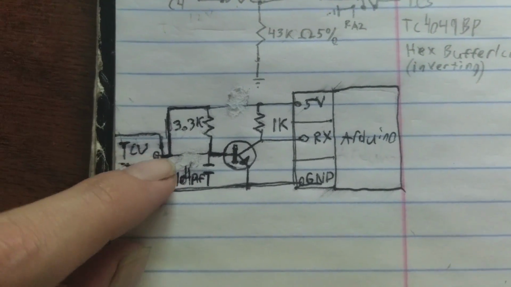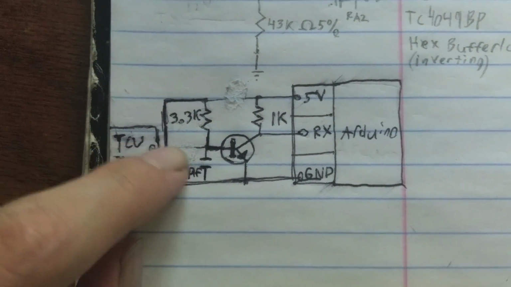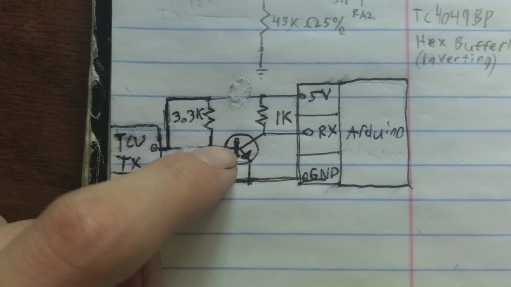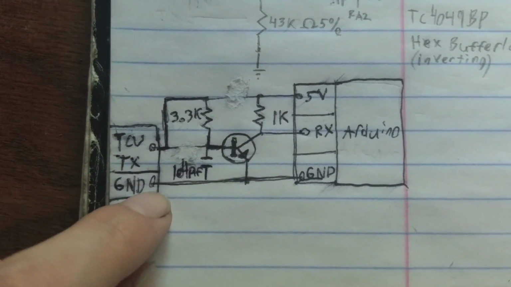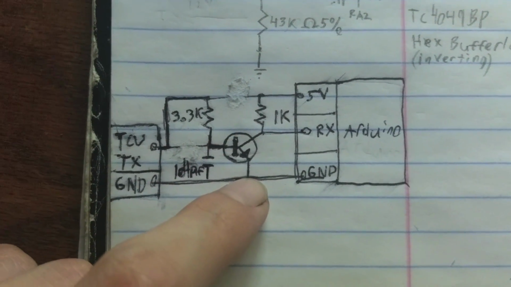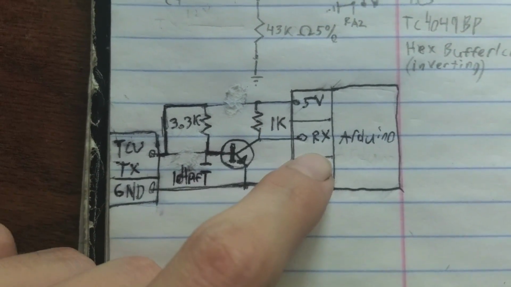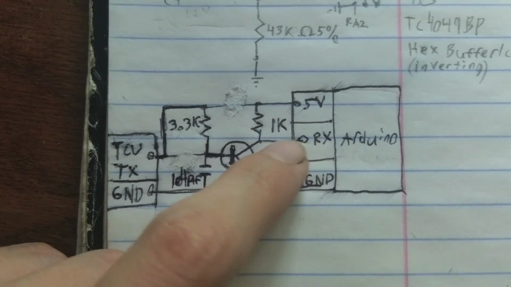But right now, the TCU goes through a resistor into the base. I kind of fucked up the diagram here, so whatever. But we have a resistor to the base. And what that's doing is when this is going high, it's turning the transistor on, going to ground. And that's allowing this to flow. And if it's not flowing, then we have this pull-up resistor. So on the RX pin, we've got to pull up to 5 volts if there's no signal. And when there is a signal, it goes to ground.